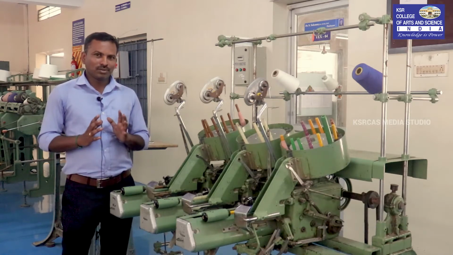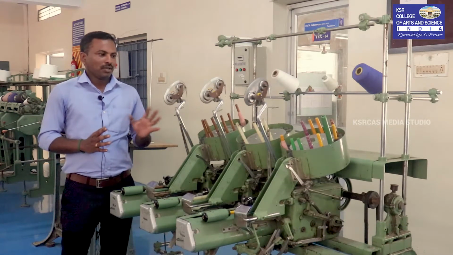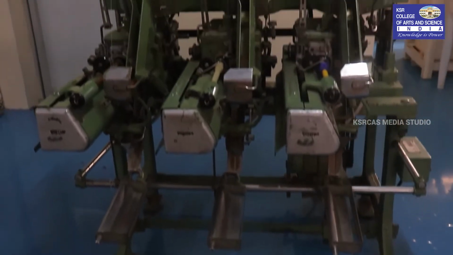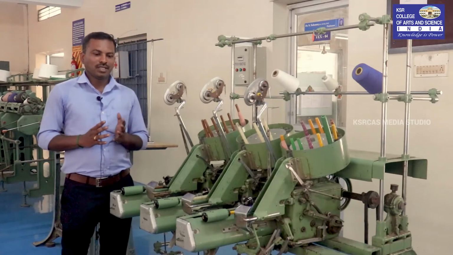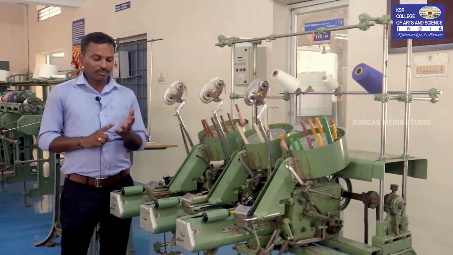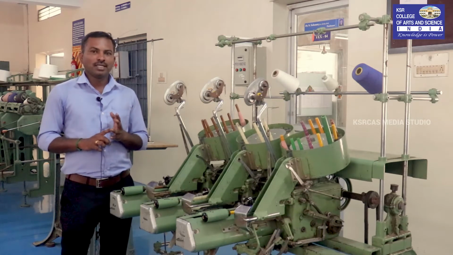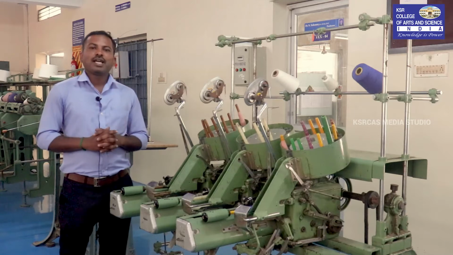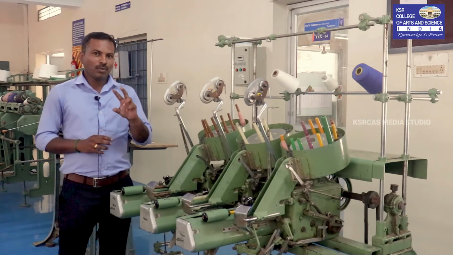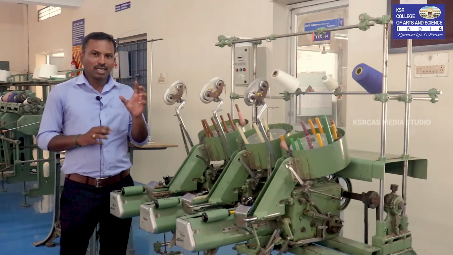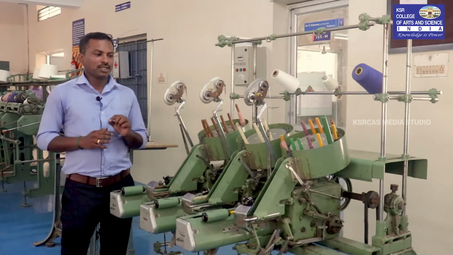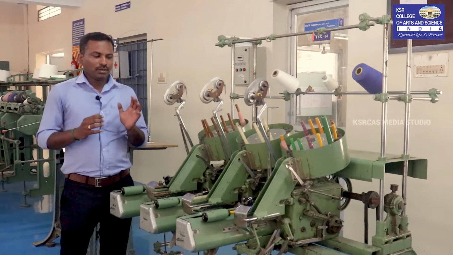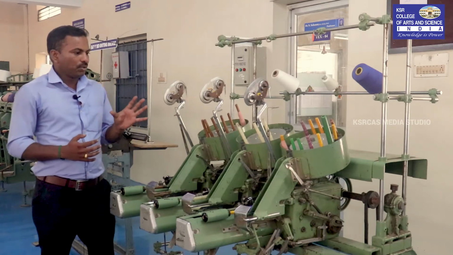Now I am going to talk about the preparatory process of pirn winding. What is the preparatory? In weaving there are two methods: one is the preparatory and another one is the weaving. In preparatory we classify into two types: one is warp preparation and another one is weft preparation. In weft preparation we use the pirn winding machine.